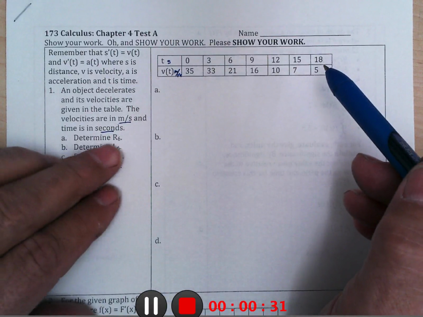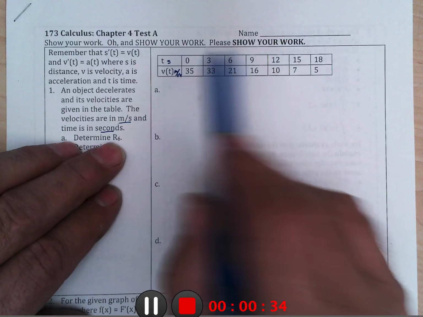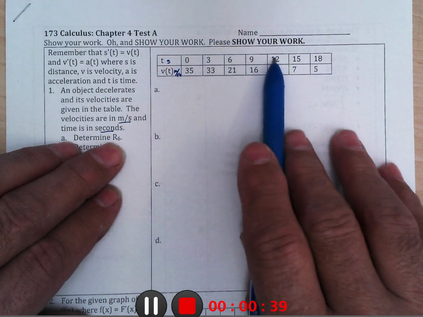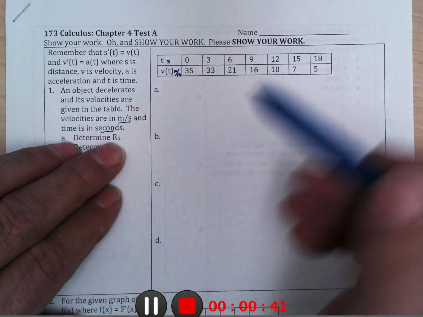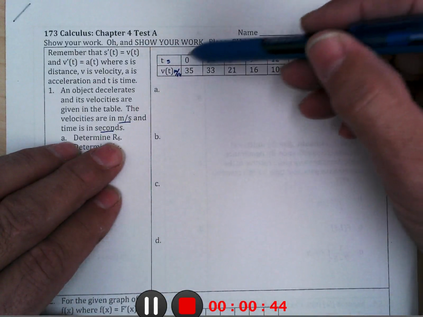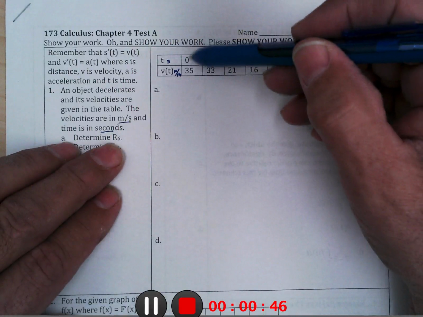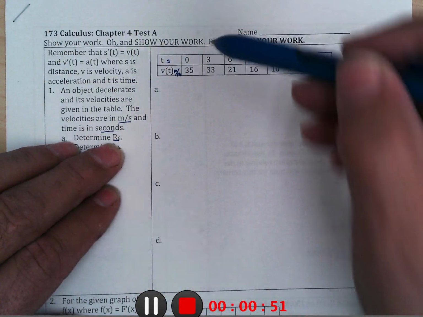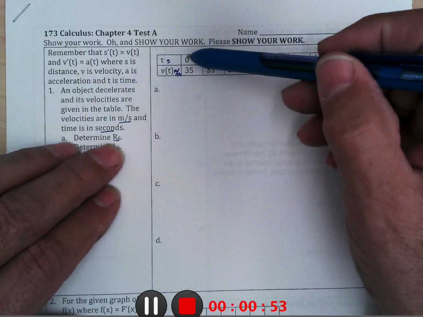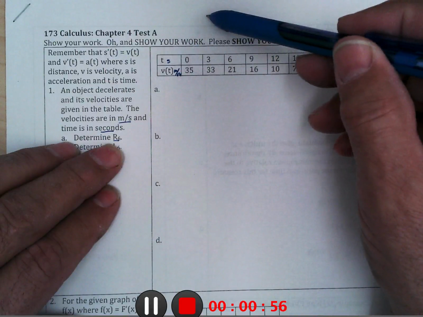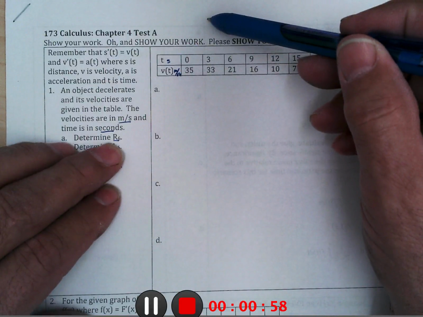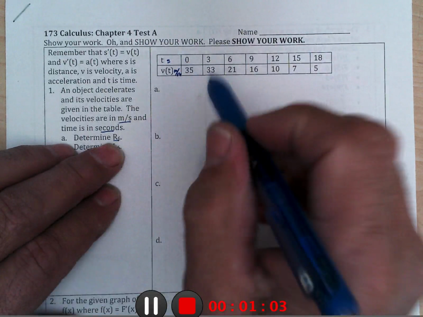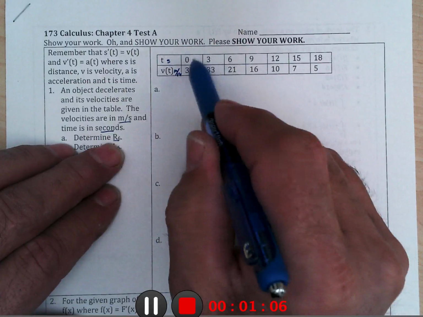And R6, so I have to divide this up into 6 intervals. 1, 2, 3, 4, 5, 6. So there are 6 already. And they're intervals, not places. And so I have to find the height on the right side of this first one. Well, at 0, it's 35, and at 3, it's 33. And on the right side, it's the 33 that counts. So I'm going to use 33 times the gap, which is 3 seconds.